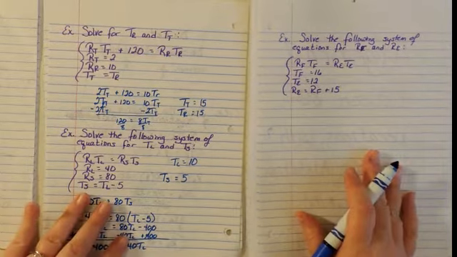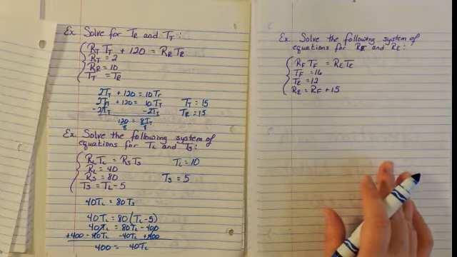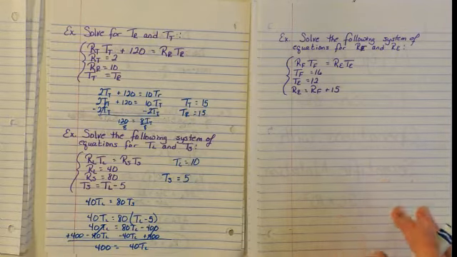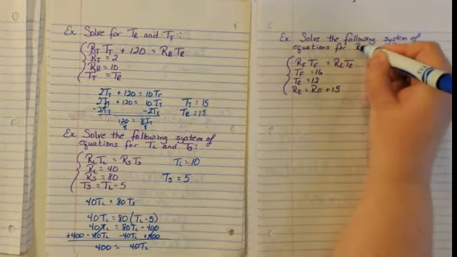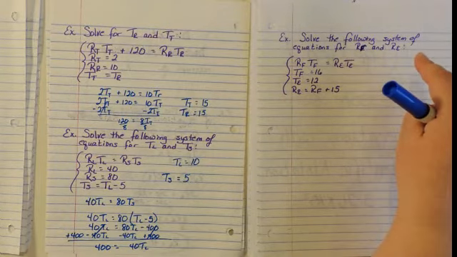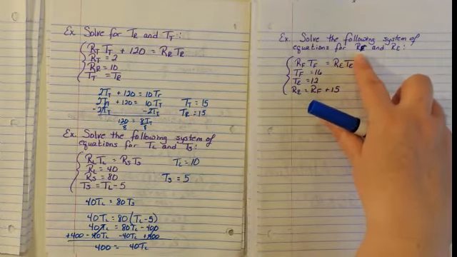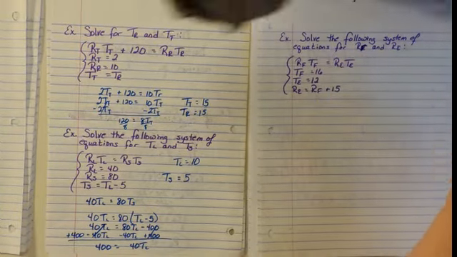Okay, here's another one. Now we have, oops, sorry, this is an F. Solve the following system of equations for rate of F and rate of E.